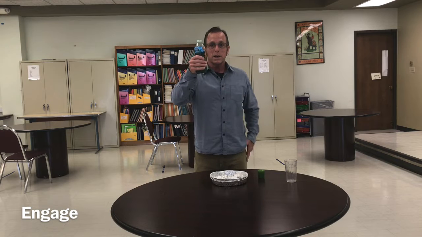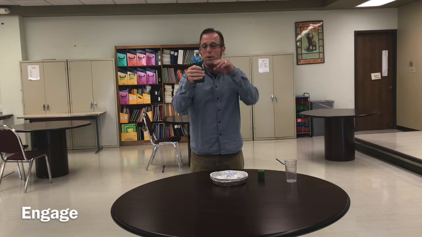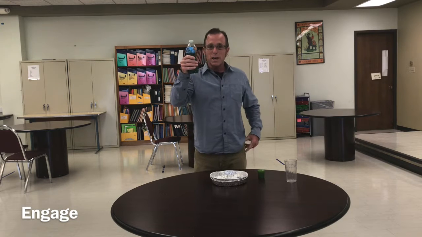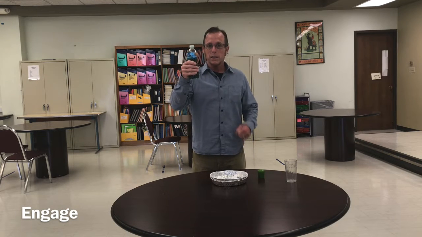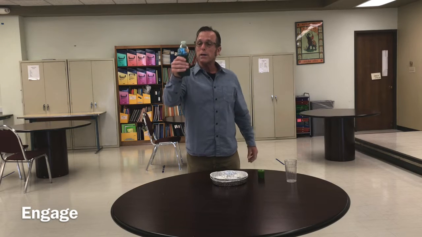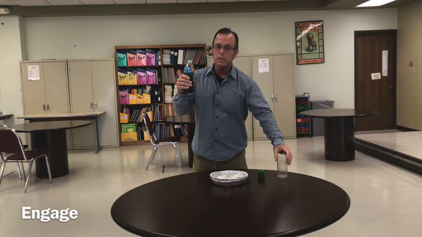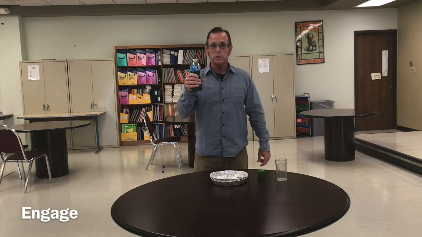How about this? What is this? A liquid. Some kind of green water or some kind of liquid. So you said it's a liquid. What do you know about liquids? Yeah, they can take the shape of whatever they're in. So if you had a liquid in here, or in here, what shape would it take? Whatever it's in.